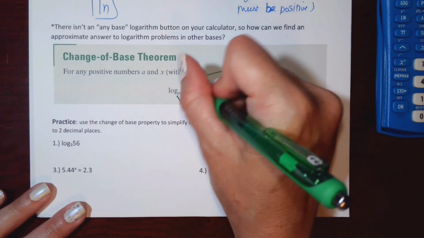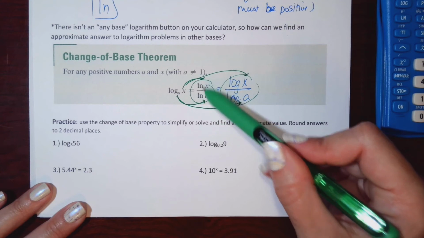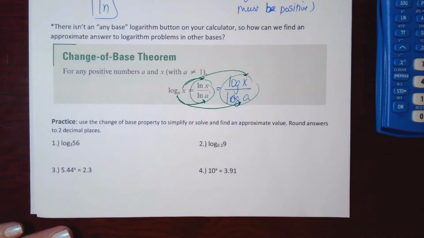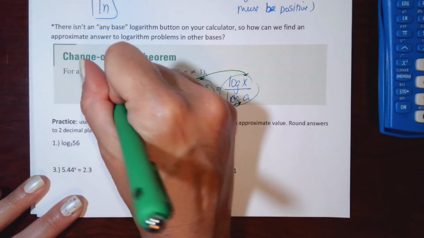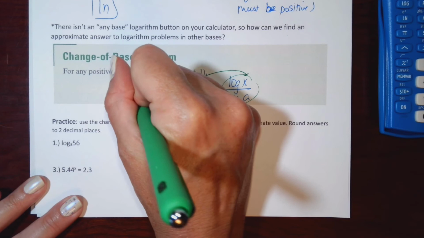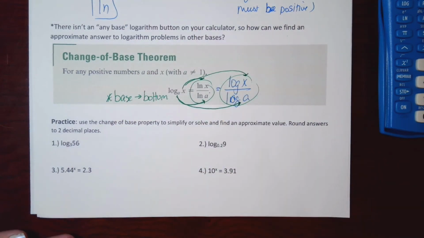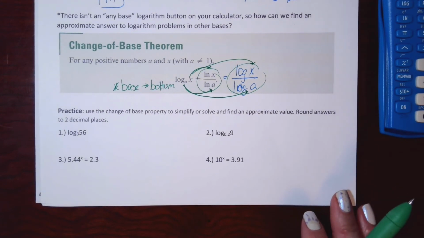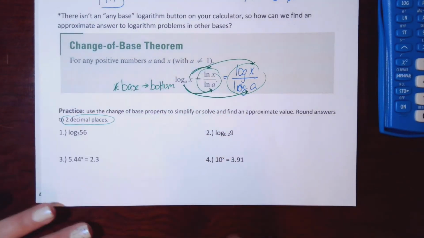Whichever of the two I choose, I do the same log button, numerator and denominator. So it's either natural log over natural log or common log over common log. And your key to remember here is that the base goes to the bottom. It alliterates. That's your denominator. We're going to practice that change of base property to simplify or solve and find an approximate value where we round our answers to 2 decimal places this time.